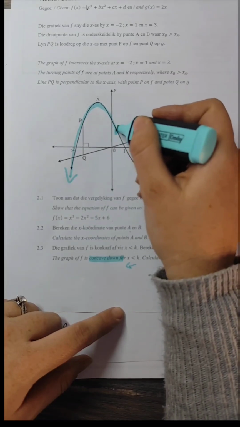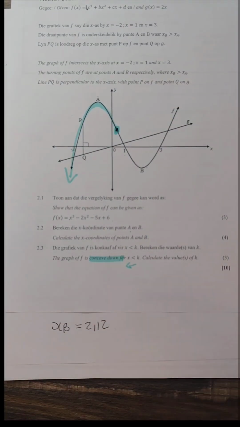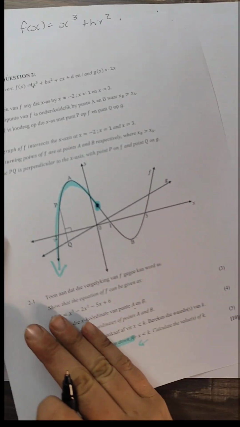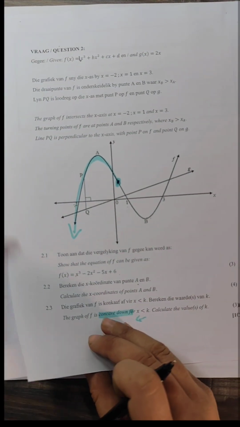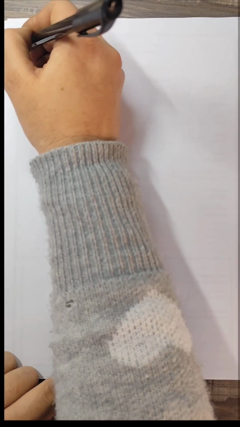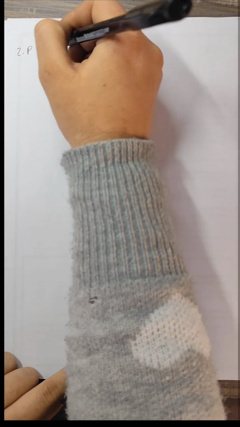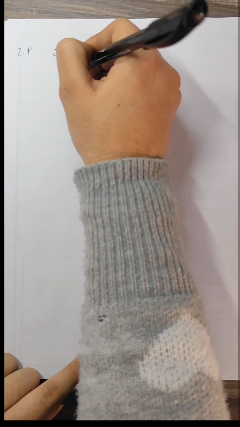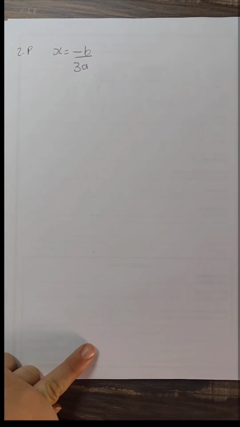Now we just need to find what k is, what the point of inflection is over there. And remember, we have two ways that we can calculate the point of inflection. The first way is to take the second derivative equal to 0. Or also remember, I showed you guys a shorter method where we can say my point of inflection is where x is equal to negative b over 3a. So that's a different formula that you can use.